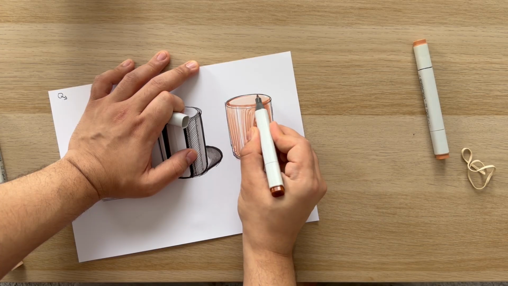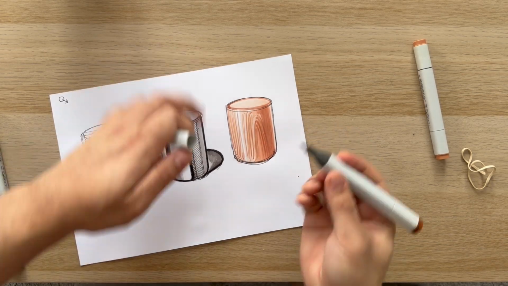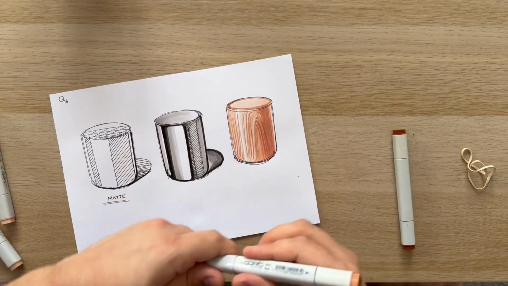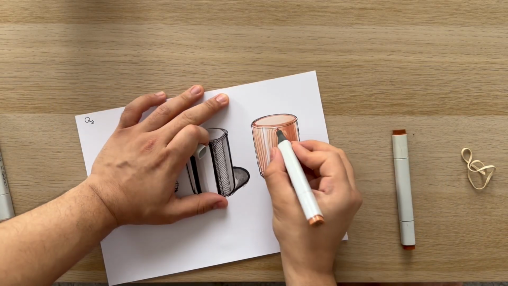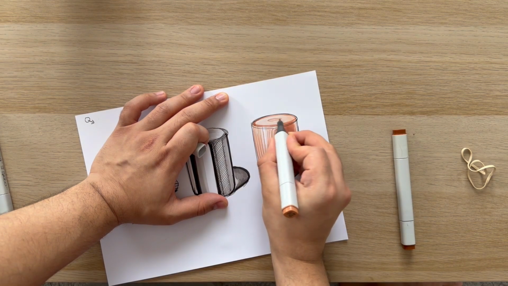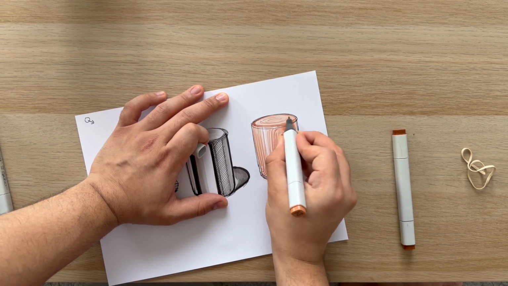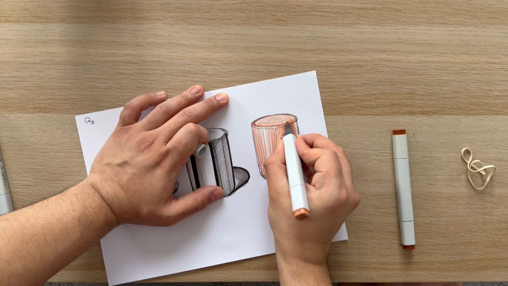Working on the top of what has now become a log of wood, I decided to put in the year rings inside the wooden block as well. That way the wood grain rotates around the circular section of the block.